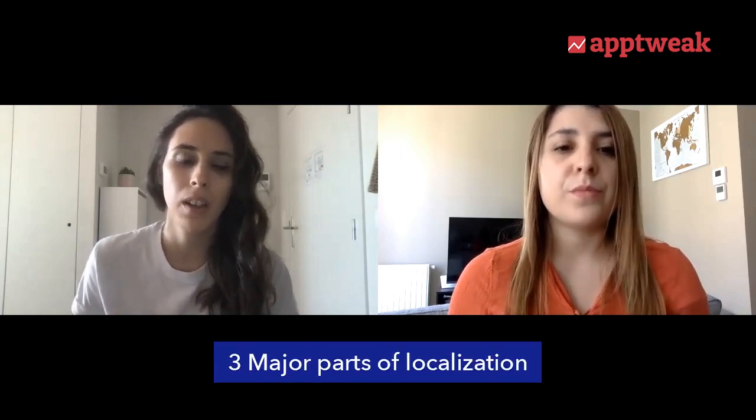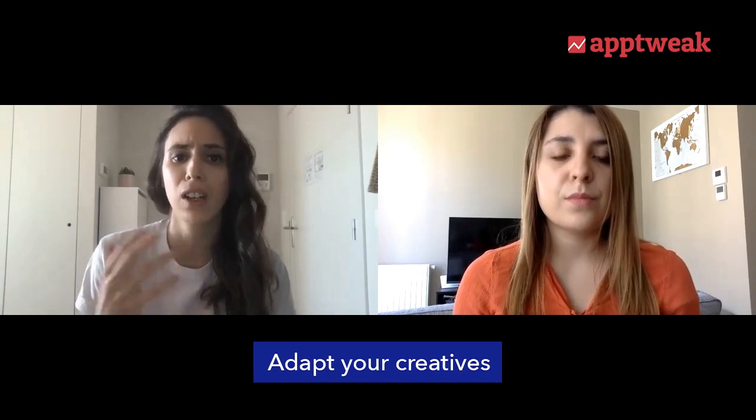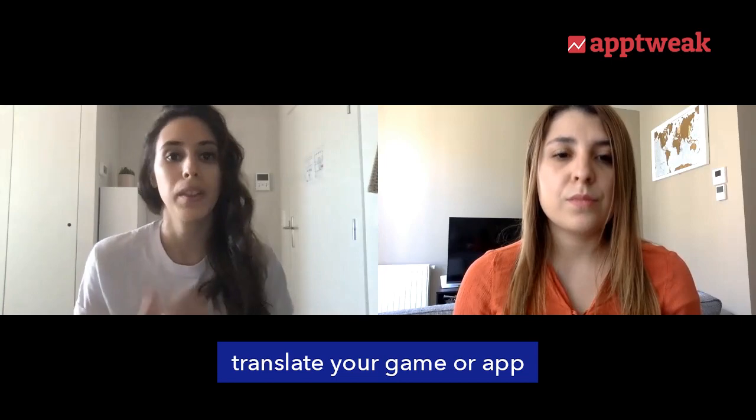A lot of people think that localizing your app is only localizing your metadata, right? And translation. But actually that's just a small part of it. There are basically 3 major parts to localizing your app. First, optimizing your metadata, which is what people think they should do and the only thing they should do. But then you also have to tweak and adapt your creatives: your icon, your screenshots, your videos. And the last one is to also translate the in-game text, because having localized metadata, but then downloading the app and realizing that it's in another language, just doesn't make sense, and there's no consistency there. So it's very important to take these 3 steps into consideration.